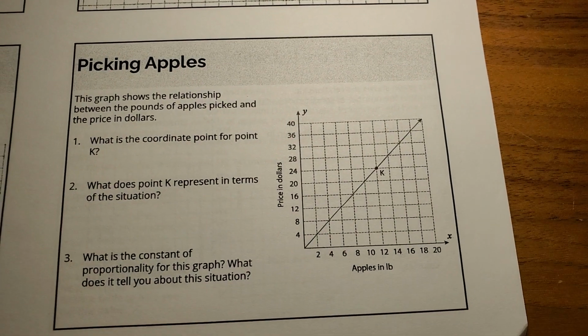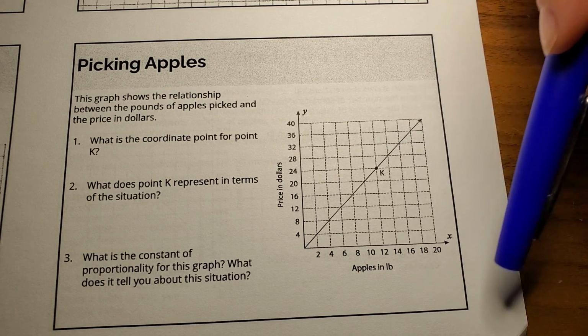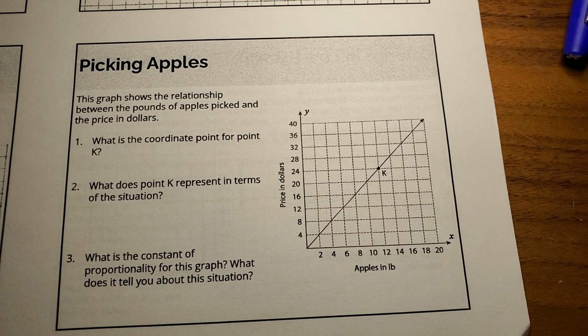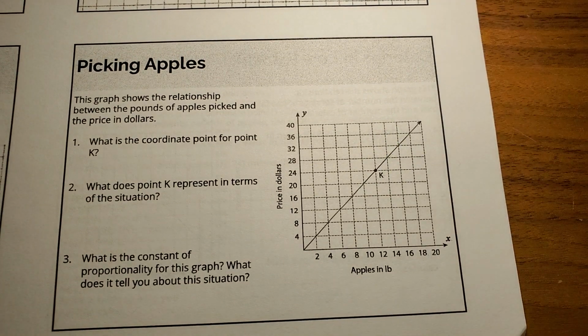So our first activity of today is picking apples. We have this graph that represents the relationship between the pounds of apples picked and the price in dollars for those apples. Our first question is, what is the coordinate point for this point K? What does this point represent in terms of the situation? And what is the constant of proportionality for this graph? And what does it tell you about this situation? Remember, we did 2 problems just like this yesterday in our notes. So if you need to go back and look, you can. But go ahead and pause here and try these 3 problems.